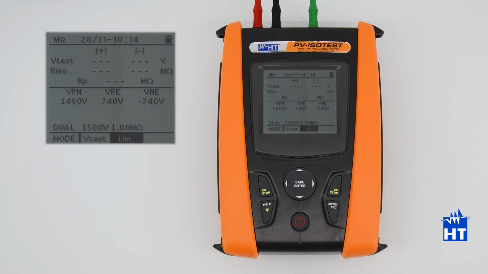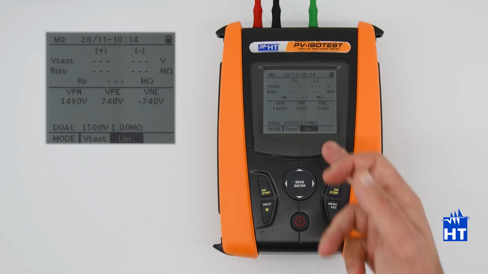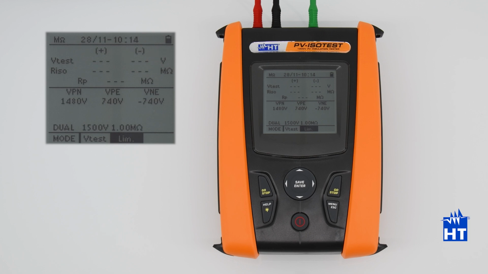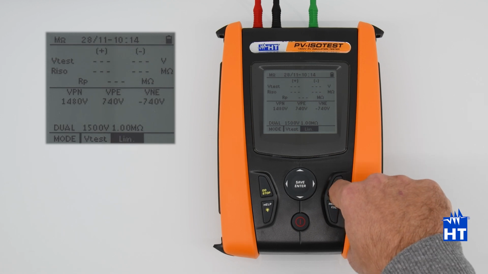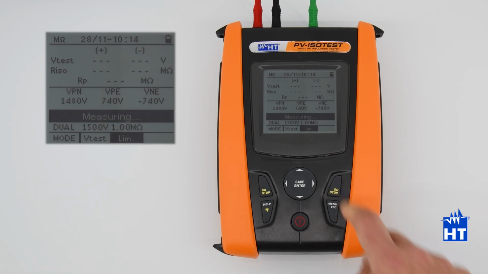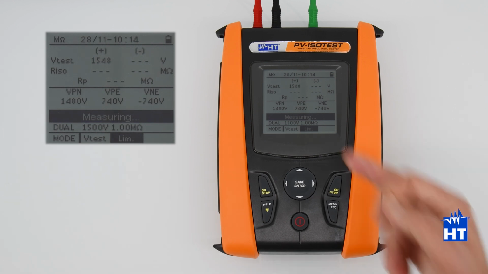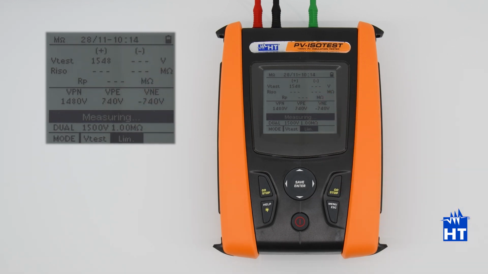Here we can select the limit set to 1 megohm, and now we can perform the test by pressing the go stop for at least 2 seconds. The instrument is performing the test between the positive pole and earth, applying this voltage.